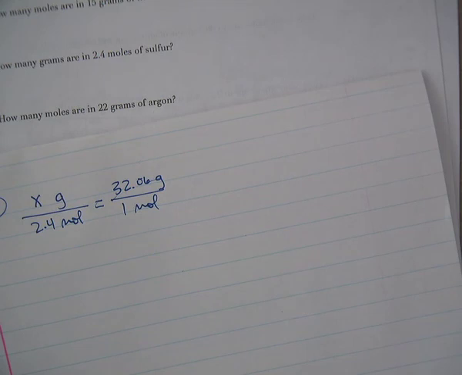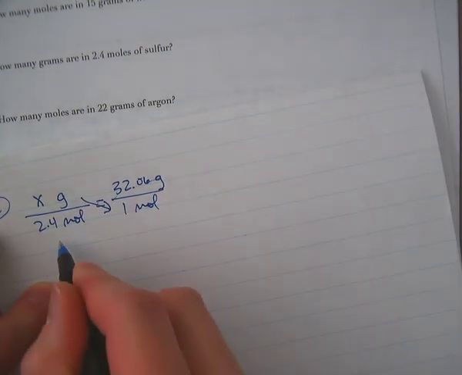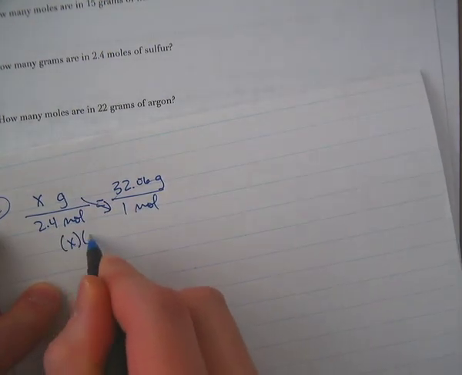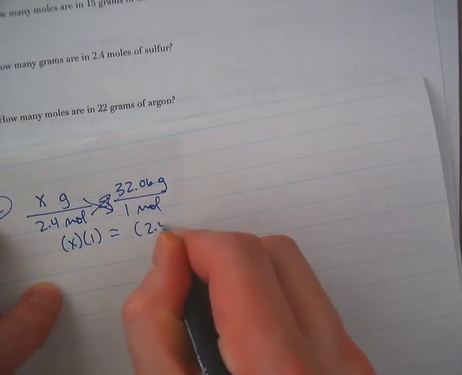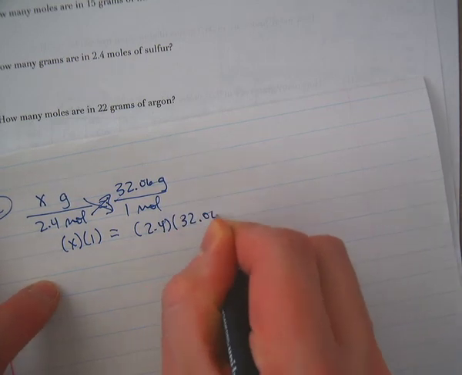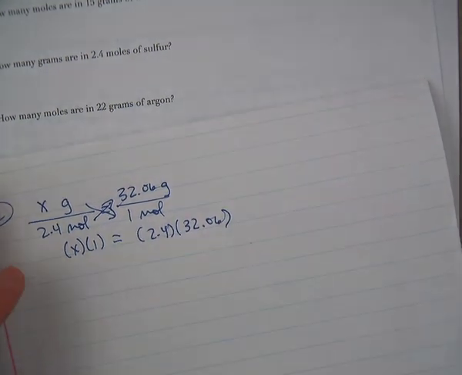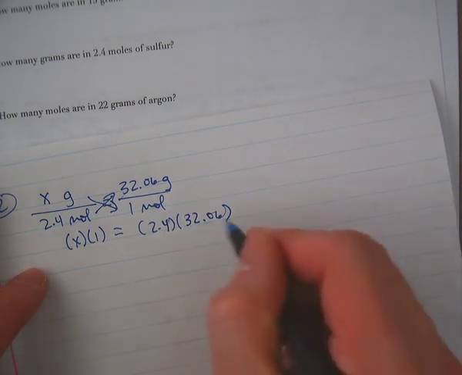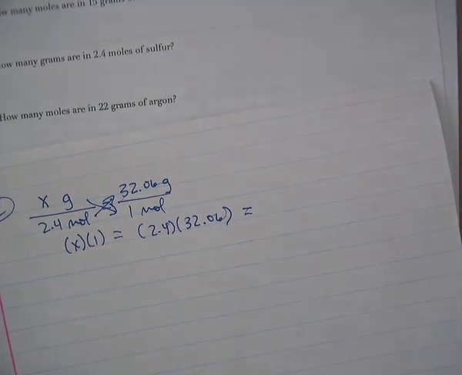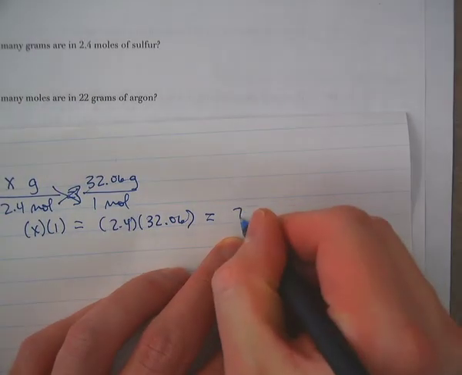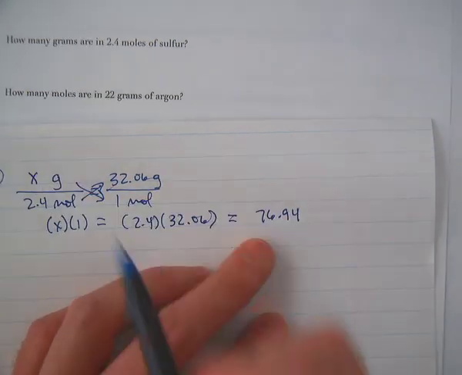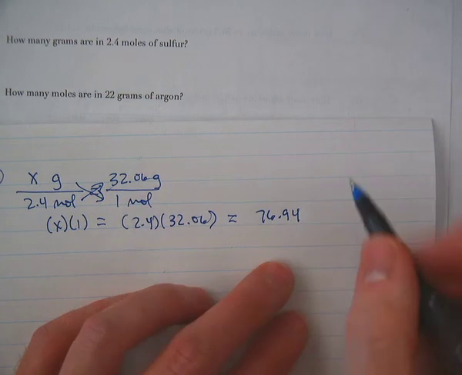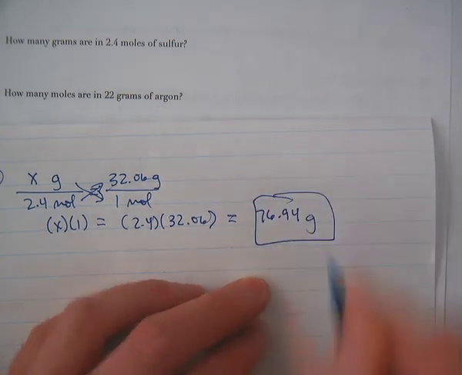Just like before, now I need to cross multiply. And on this side, I have X times 1, which is really convenient. And on this side, I have 2.4 times 32.06. X times 1, I don't have to do anything with that. I just need to multiply these two. So X is going to equal 2.4 times 32.06. That comes out to 76.94. And that's 76.94 grams in 2.4 moles. So 76.94 grams is my answer.